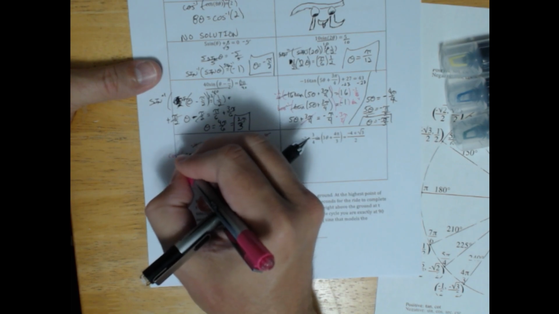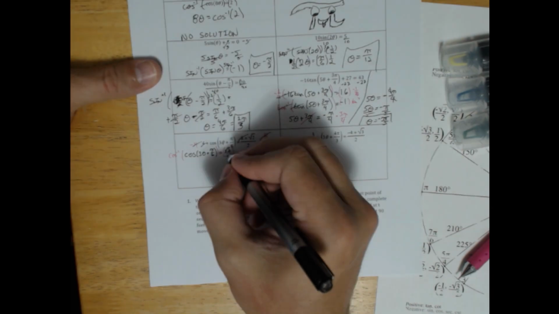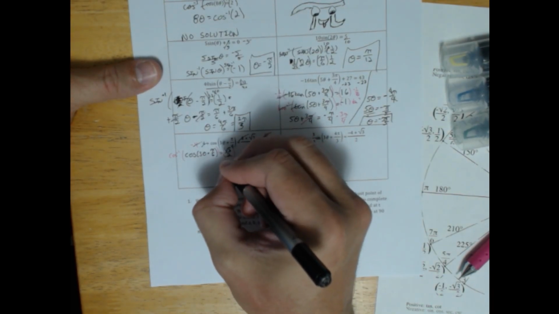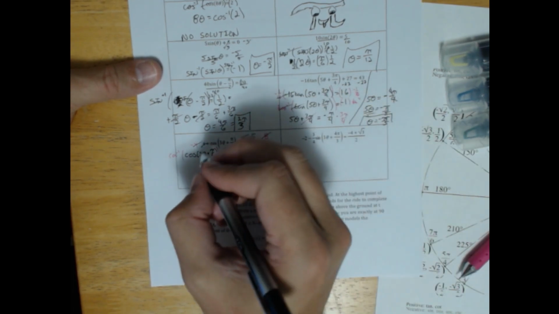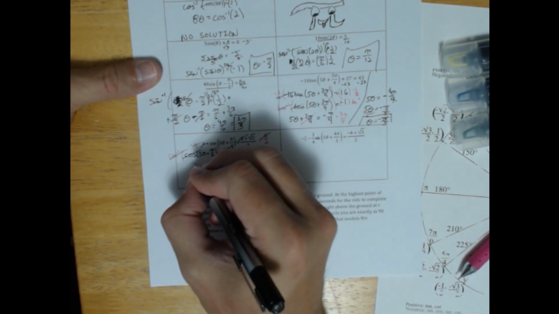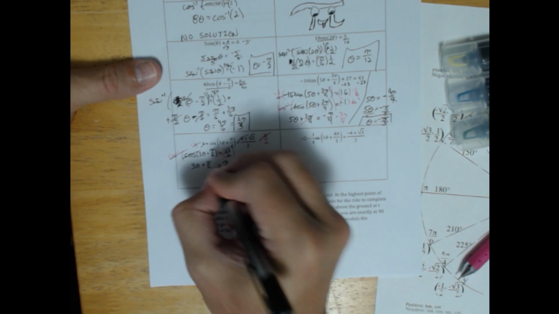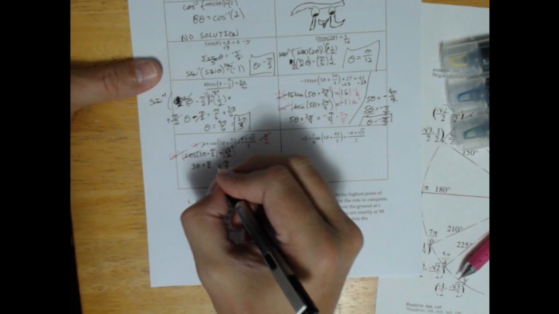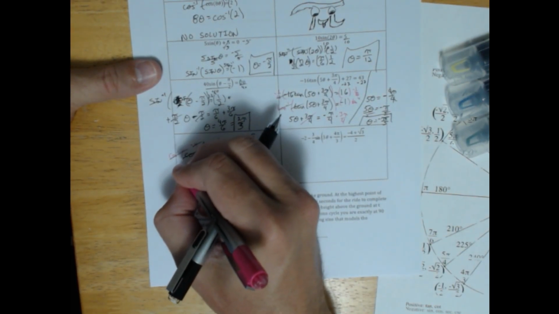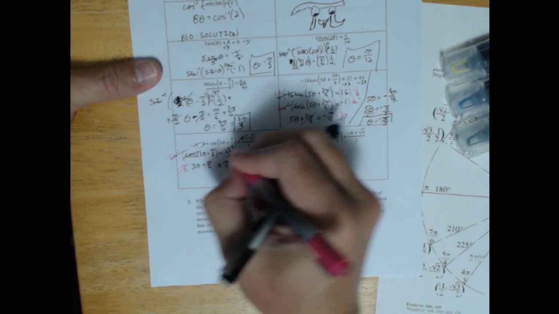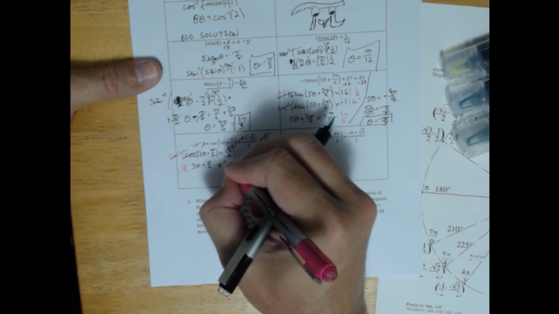Now we take the inverse cosine of both sides. Inverse cosine of root 2 over 2 should be pi over 4, according to my unit circle. So we have 3 theta plus pi over 6 equals pi over 4. We're going to subtract pi over 6 from both sides.